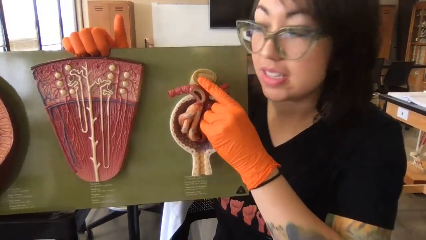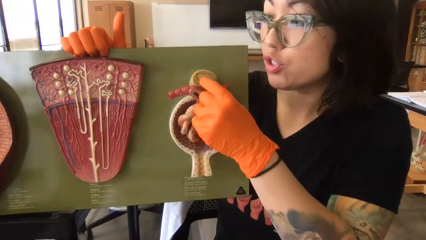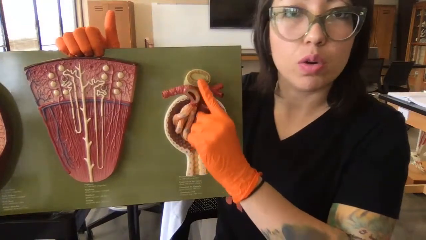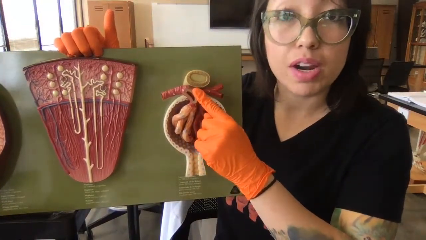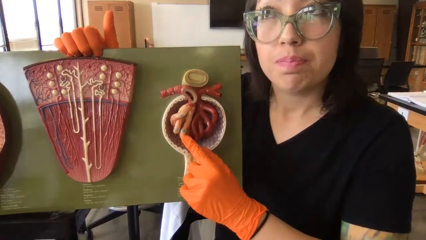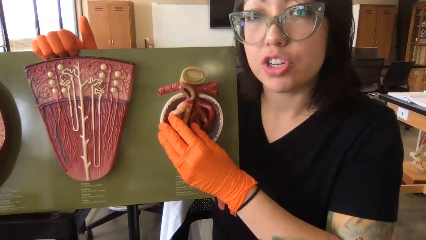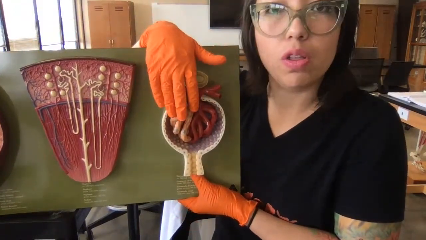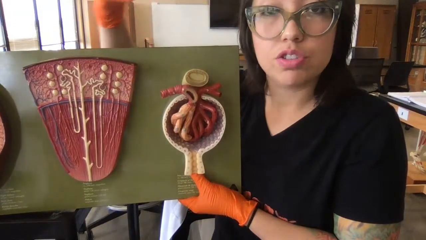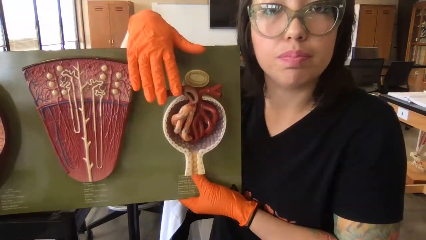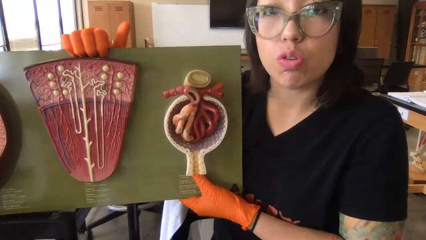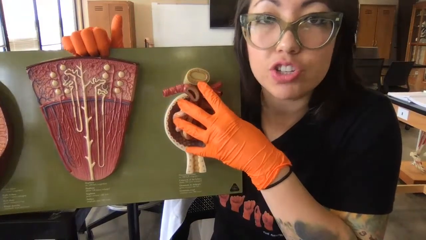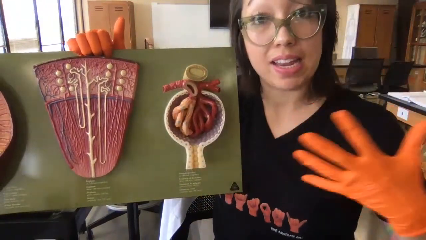The macula densa will basically screen the fluid that's coming through here, and it will communicate via paracrine hormones to the juxtaglomerular cells how permeable these podocytes should be. Meaning that on a small scale, we can control what goes into the different areas of fluid we have. We can also control blood pressure, which is really amazing to think about, how tiny these structures are, but what a global effect that can have on our bodies.